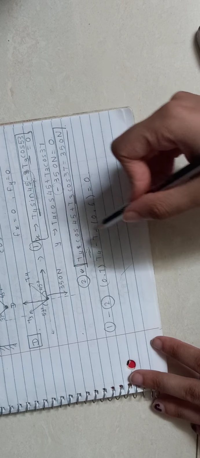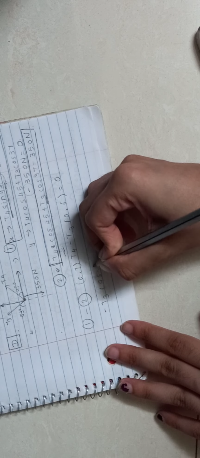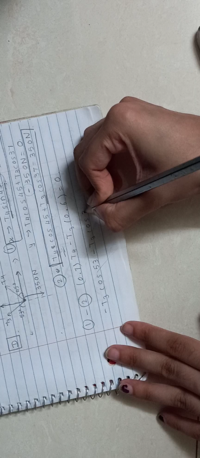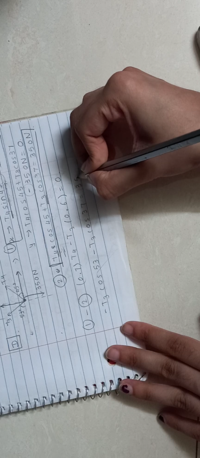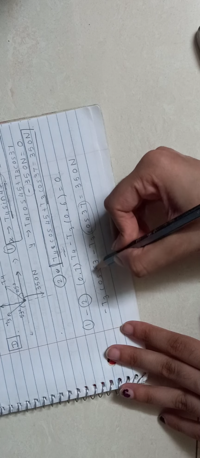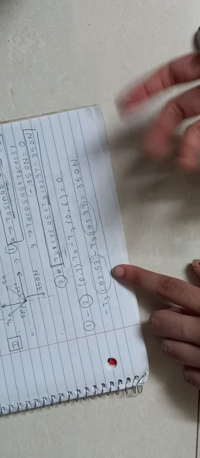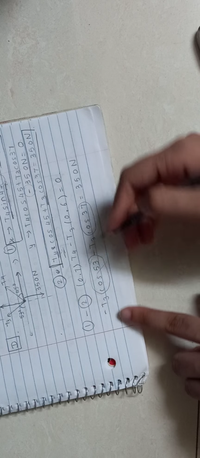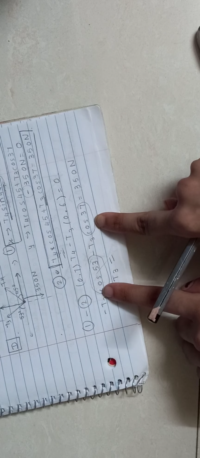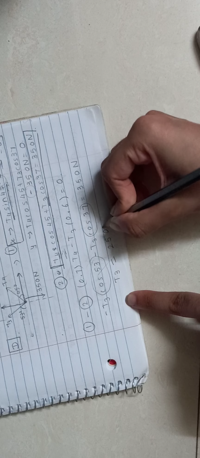So subtracting 1 minus 2 will give me minus T3 cos 53 minus T3 cos 37 is equal to 350 Newton. Now we already know the value of cos 37 and the value of cos 53, which is simply sin 37. So we can easily find the value of T3, and it will be equal to 250 Newton.